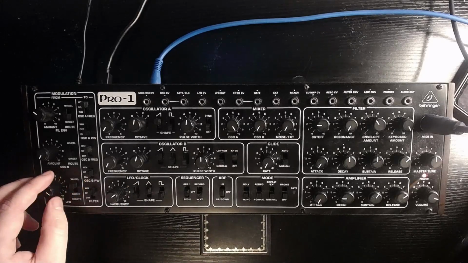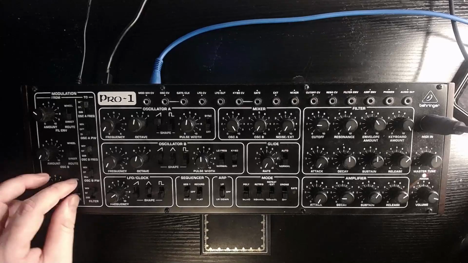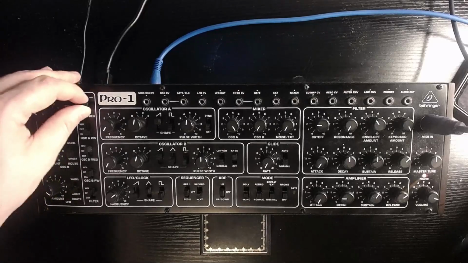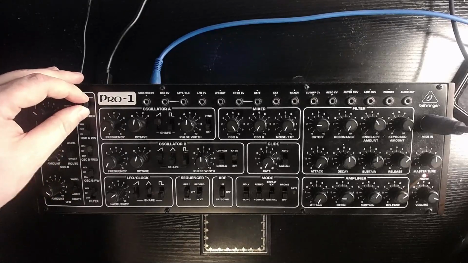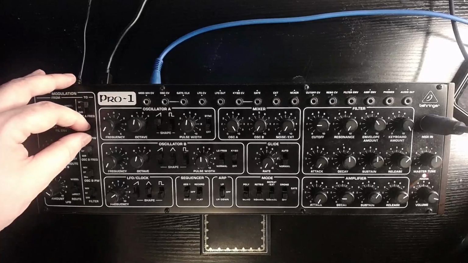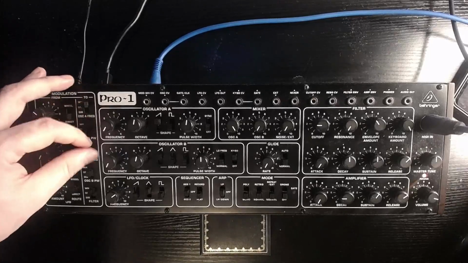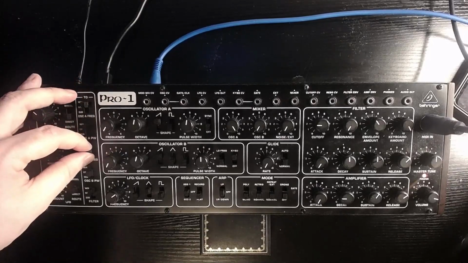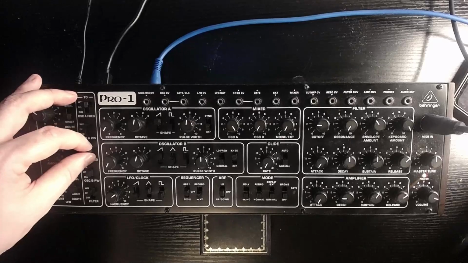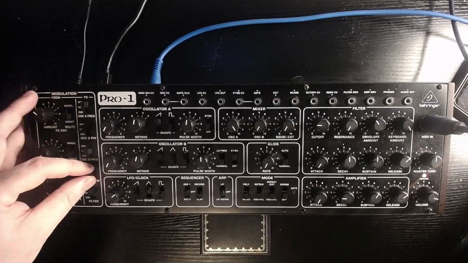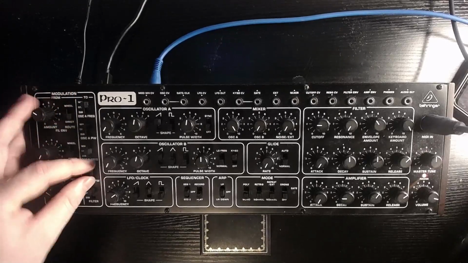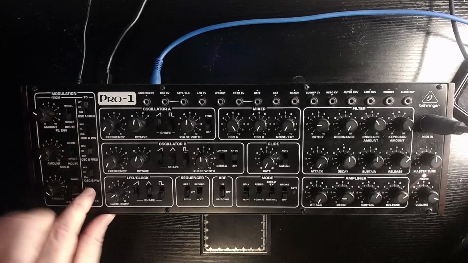We're going to make sure that the switches, so the top switch, the oscillator A frequency is going to be on wheel, the oscillator A pulse width is going to be on wheel, the oscillator B frequency will be set to off. So then the oscillator B pulse width will be set to off, and then the filter will be set to direct.